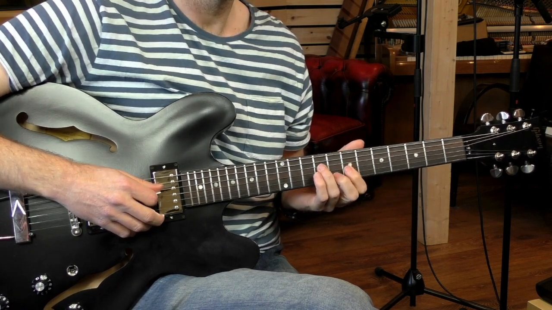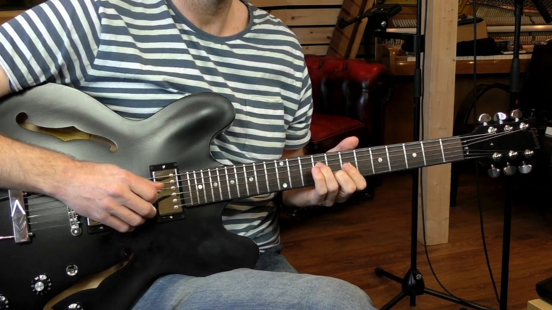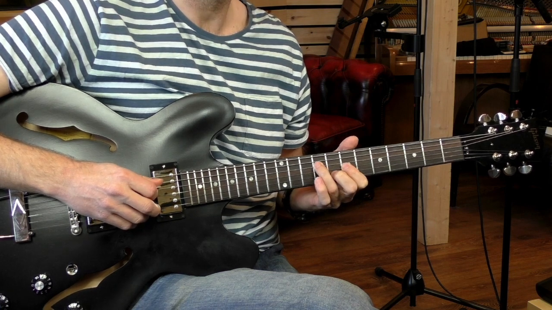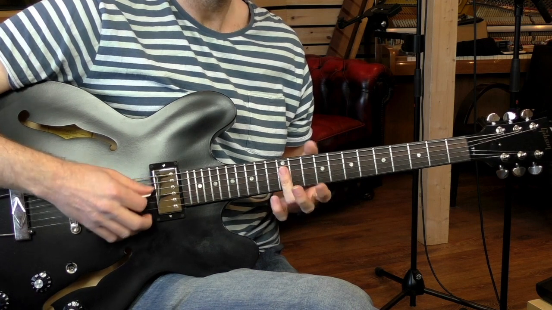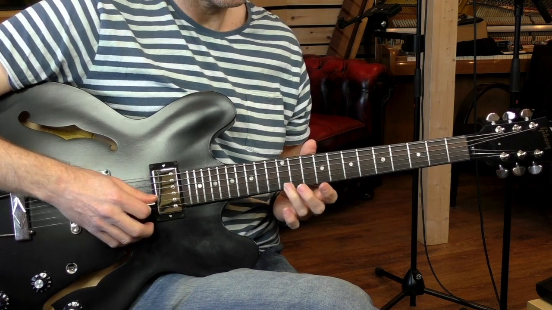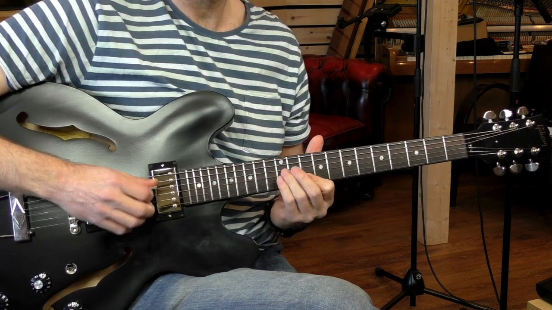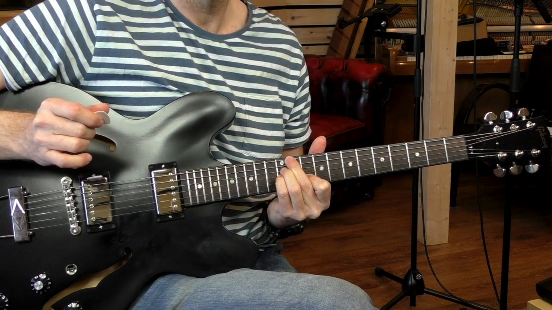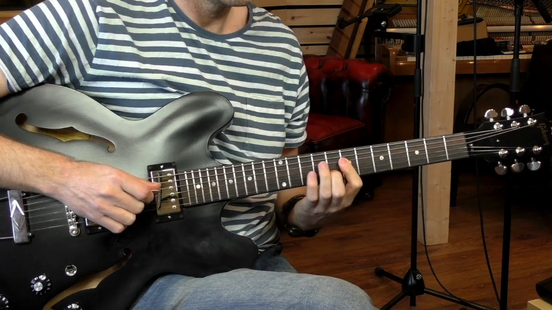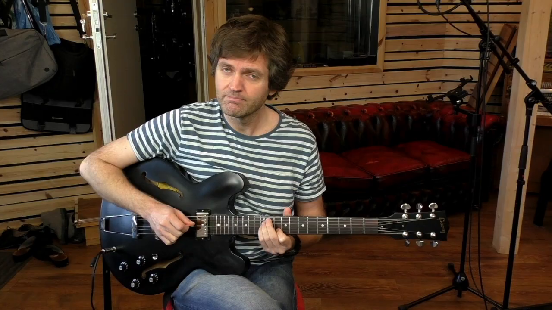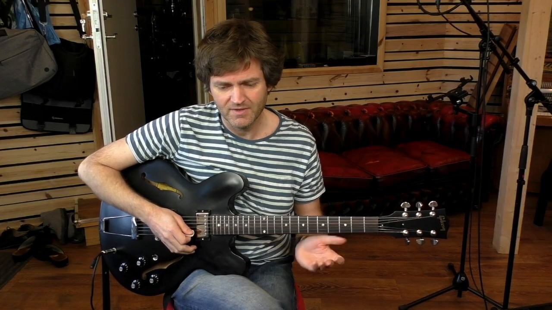Up here, next inversion, you know where the third is, of course, it's here. Move that down a whole step. And the next one, you have the third on top, move that down a half step, and you get this. So we have these chords. Nice sounding chords, I think.